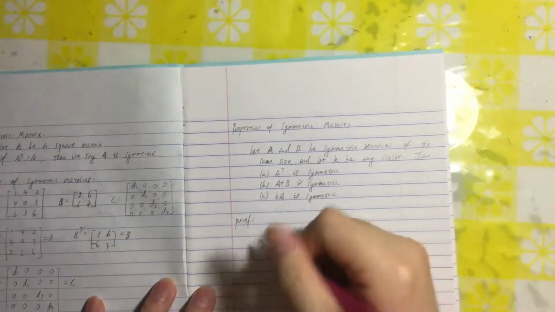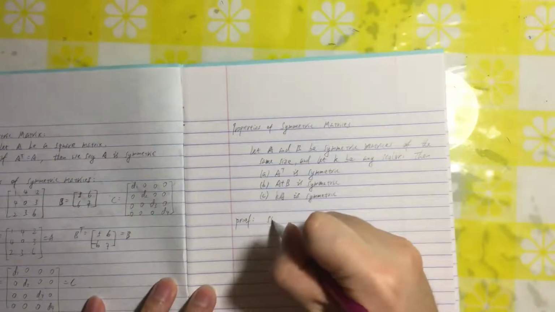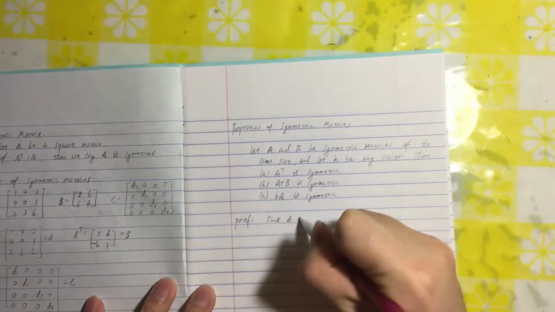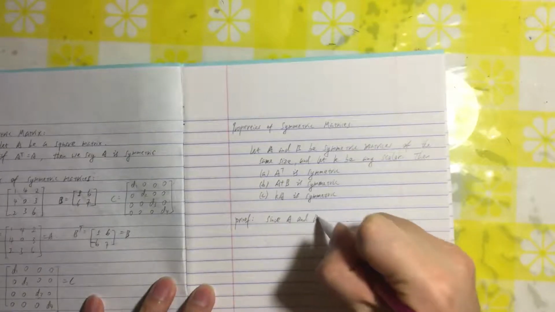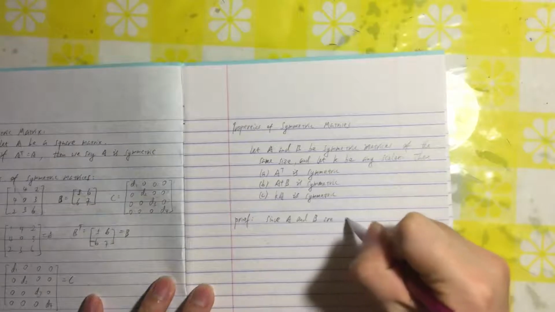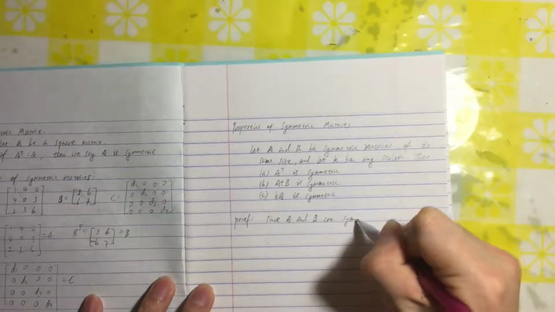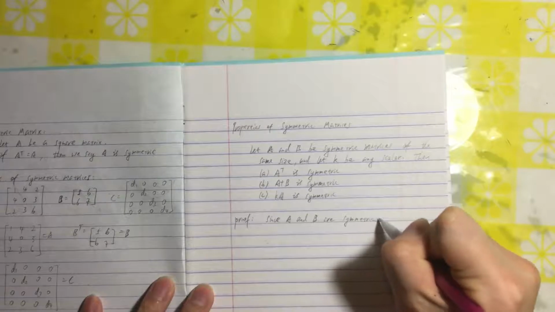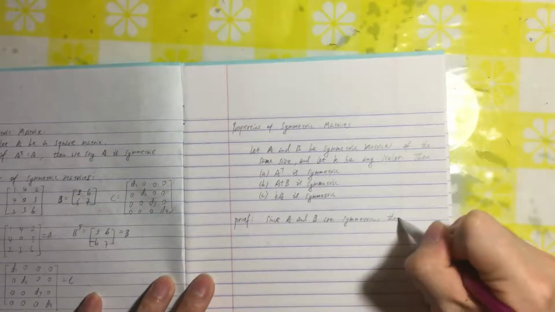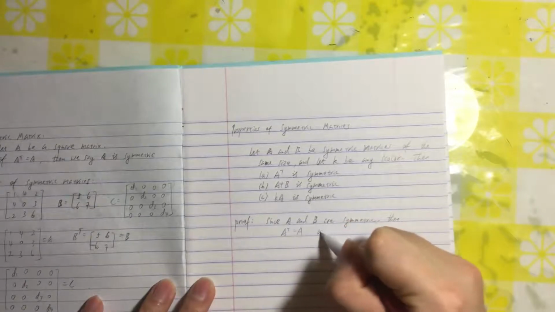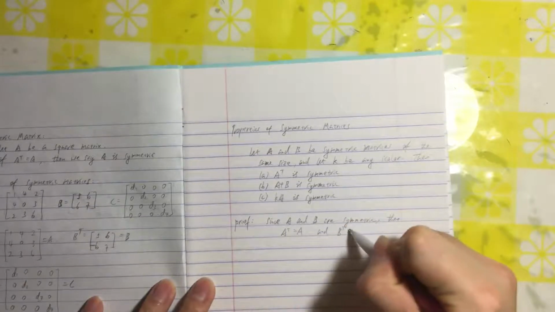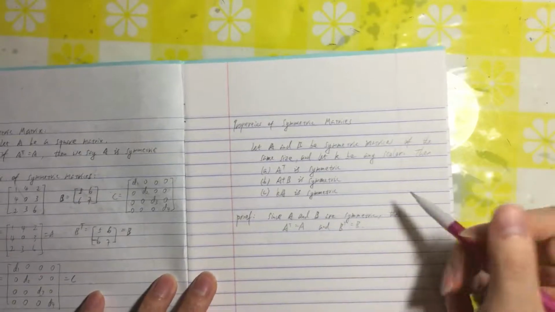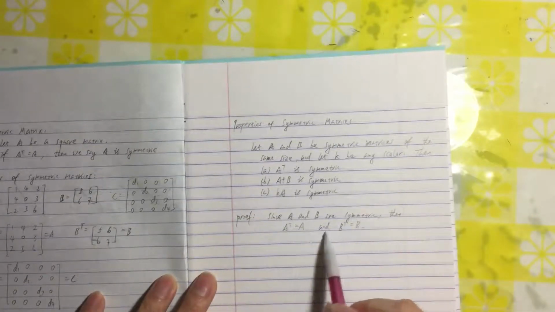Since A and B are both symmetric, that means A transpose equals A and B transpose equals B. We'll use this tool to prove all these three properties.